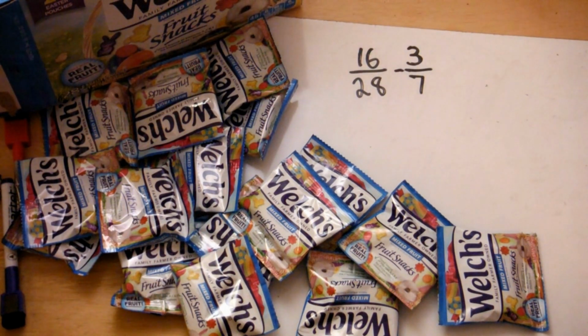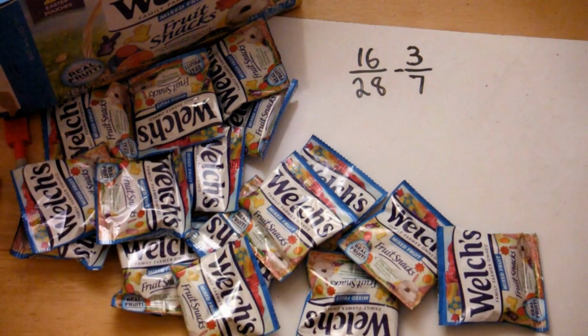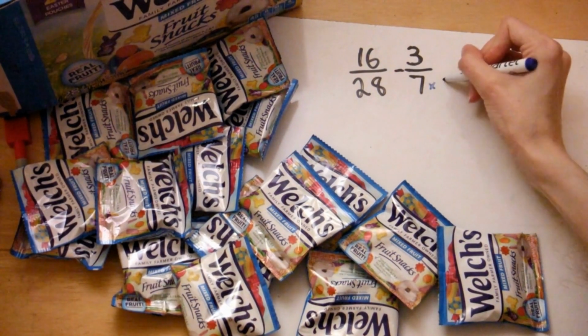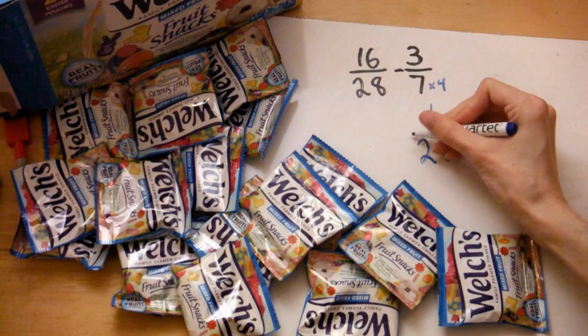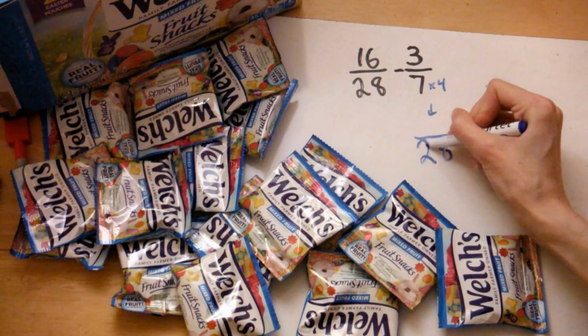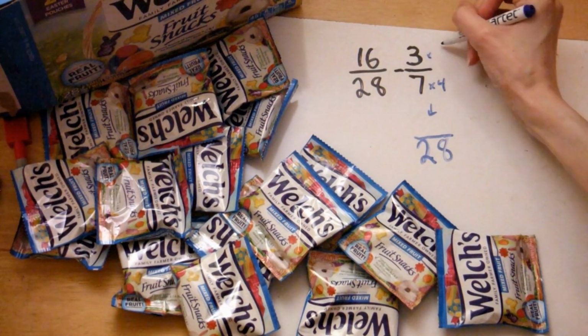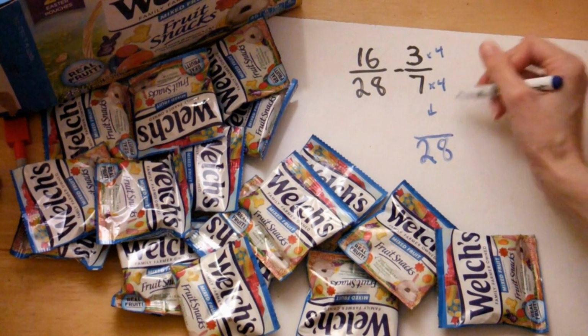You could go ahead and figure out all the multiples of 28 and 7 and find what's common. I remember, though, that 7 times 4 is 28. So I'm going to go ahead and do this mentally. I'm going to do 7 times 4 to get 28. And if you do that to the bottom number, you have to do that to the top number. So 3 times 4 is 12.